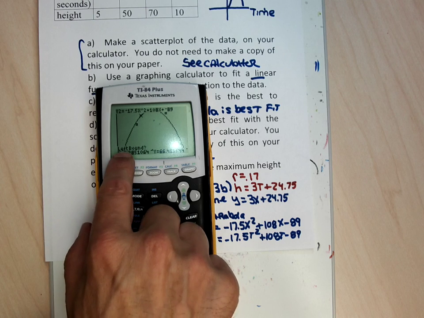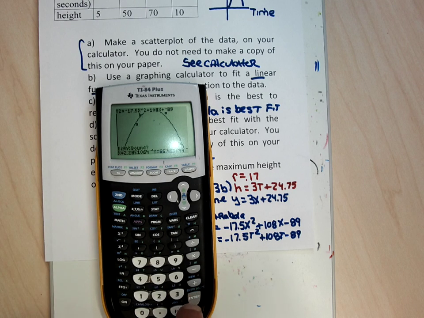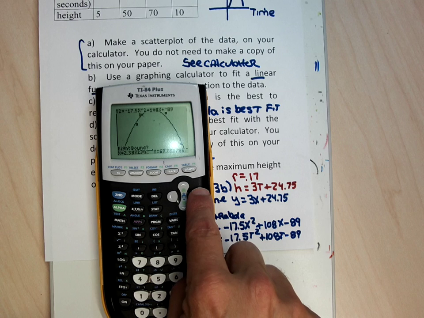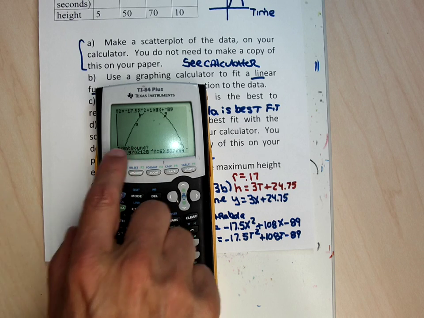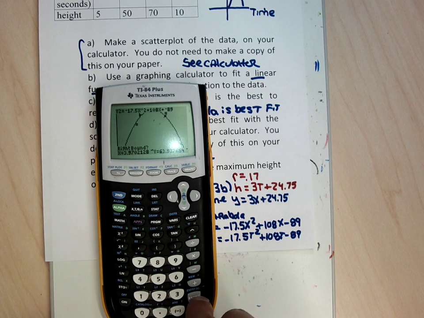The word left bound is going to change to right bound. And that tells me to use my right arrow and trace to the opposite side, or the right side, of the vertex. It doesn't matter how close you are to the vertex, but you just need to get the cursor blinking clearly to the right of the vertex when the calculator says right bound. Now I'm going to hit enter a second time.